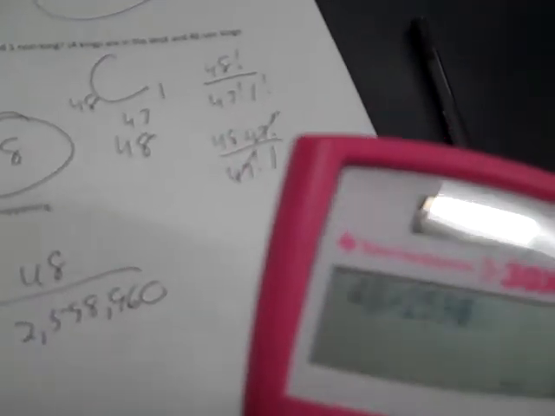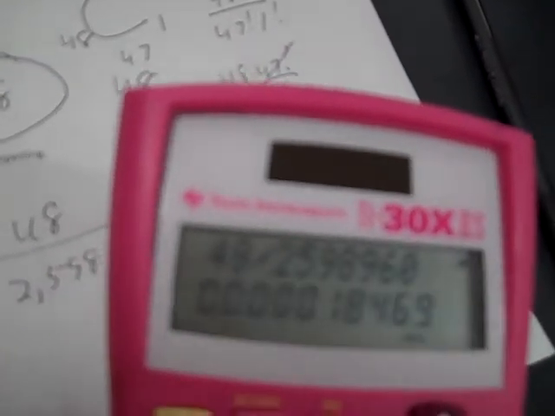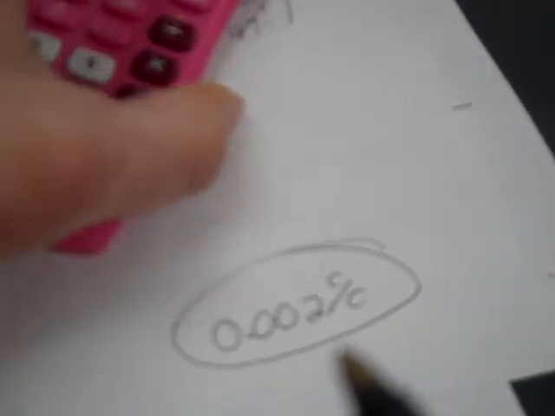2,598,960 hands. So the probability of that is pretty minuscule. 2,598,960 times 100. 0.002. You have to go to the thousandths place before you actually find something. So that's pretty small odds. You could play cards all day and not get that.